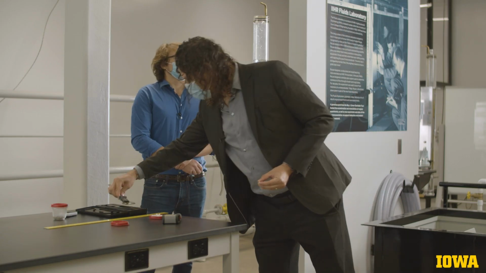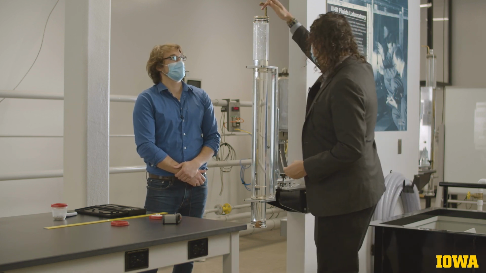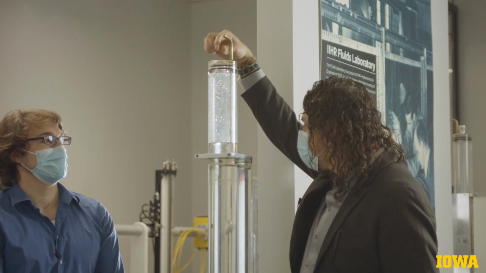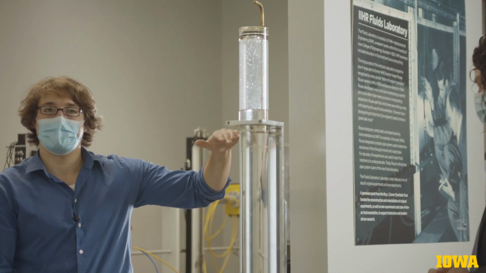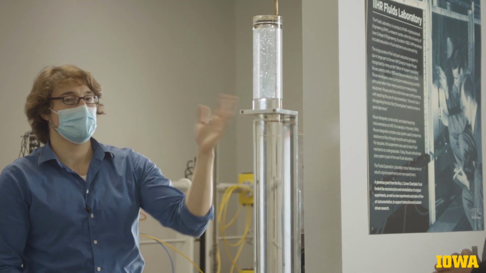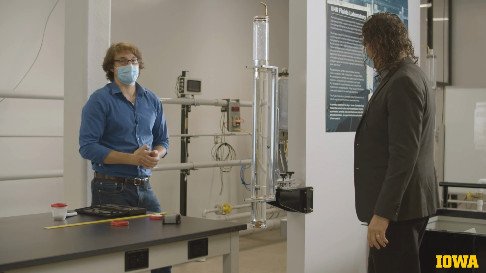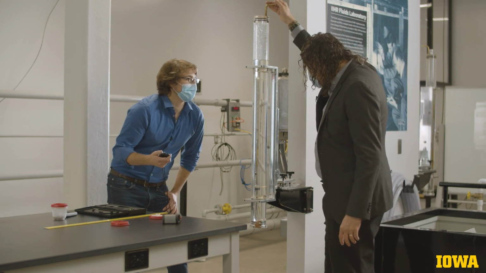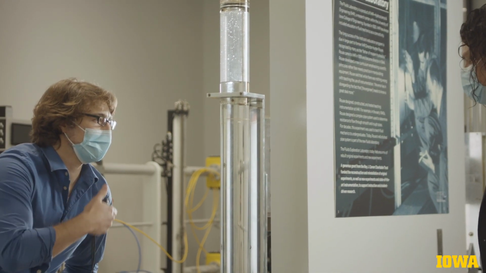Okay. Next, I'm going to drop our ball into the glycerin. Now at this point, the sphere is sitting on top of a gate, which Ricardo will be able to rotate out of the way, allowing it to fall freely through the glycerin, at which point I'll begin timing. Are you ready to time? I'm ready. All right. Here you go. Past the first mark.